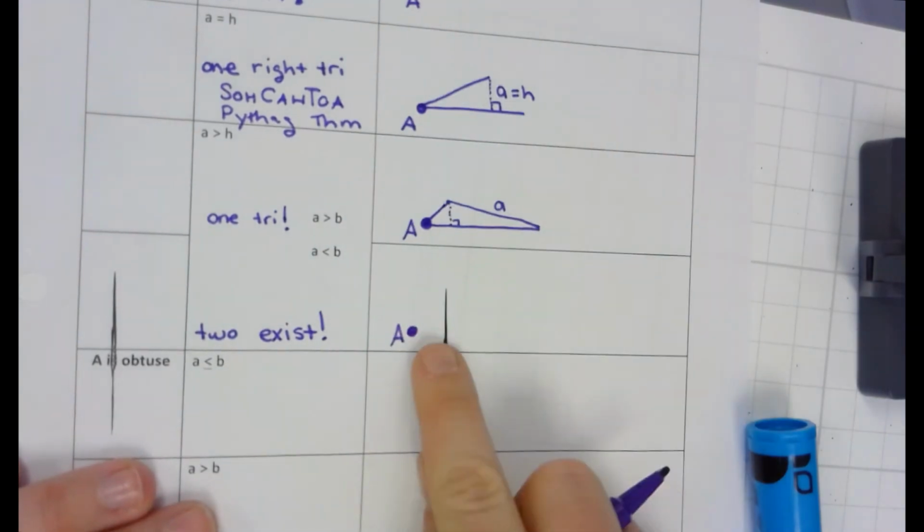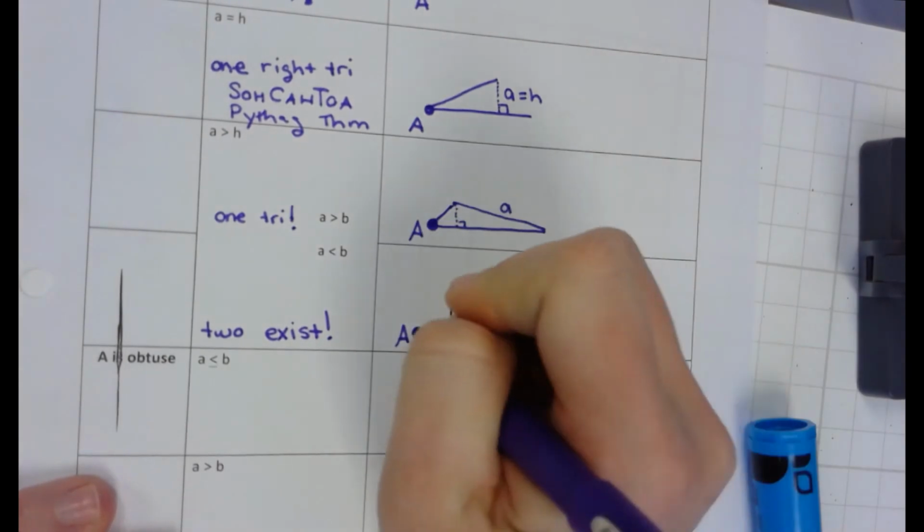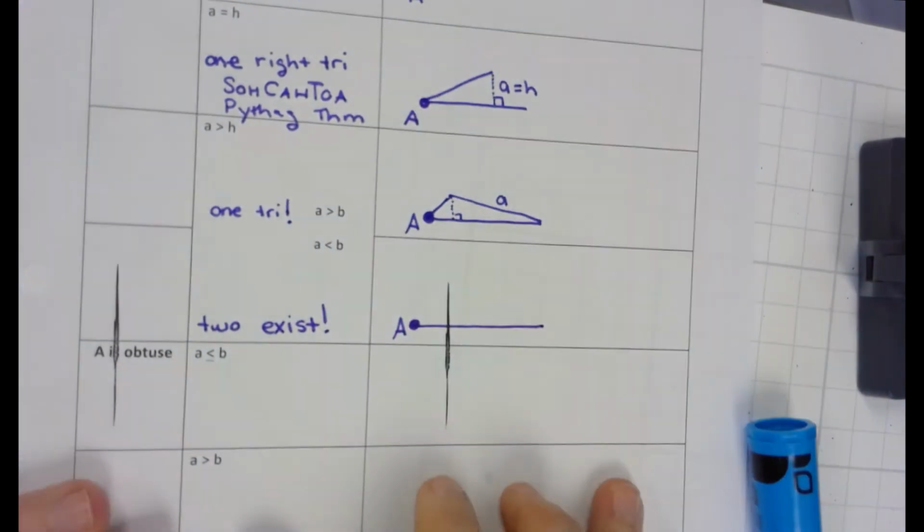Hope they fix the copier soon with this mark. Does anybody else have a mark right there? No. I don't. I know, it's pretty awful.